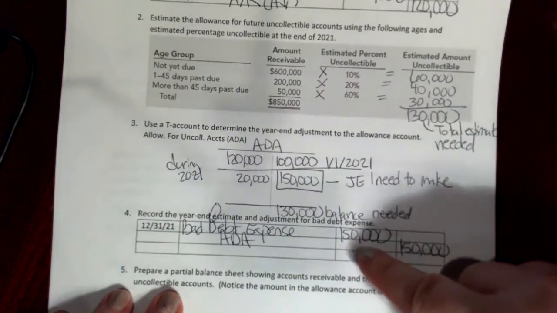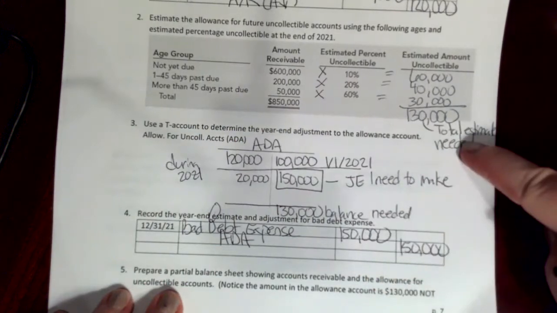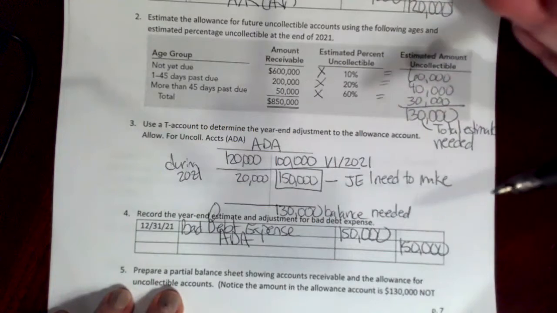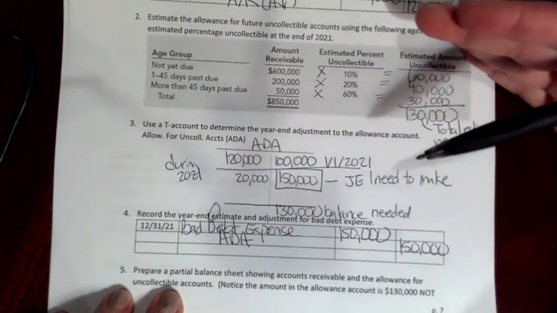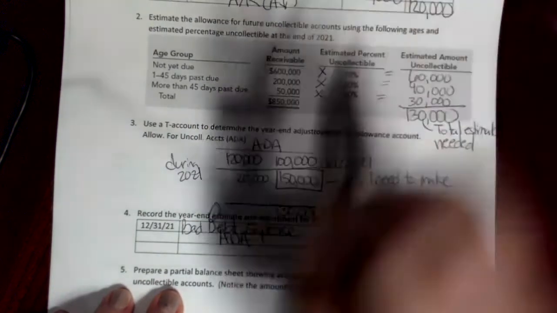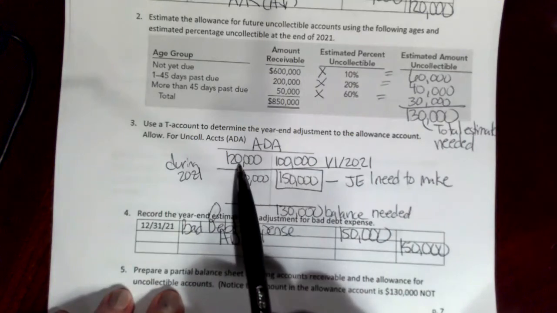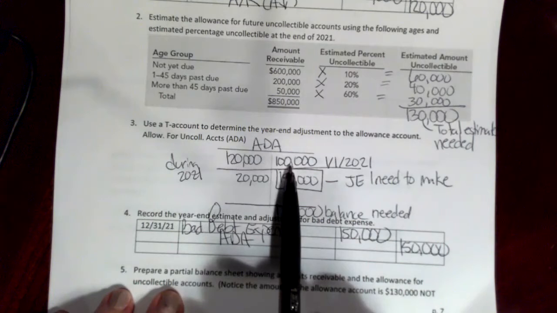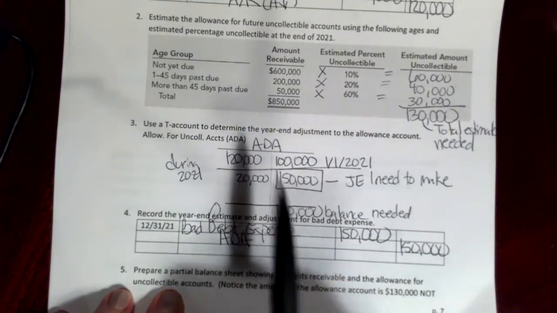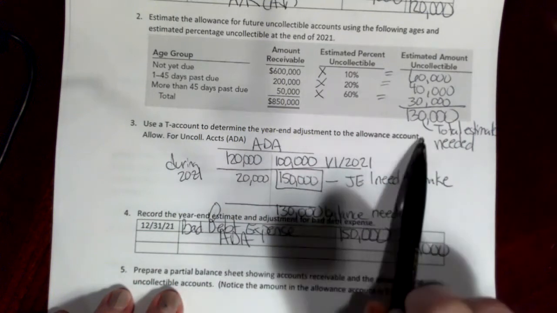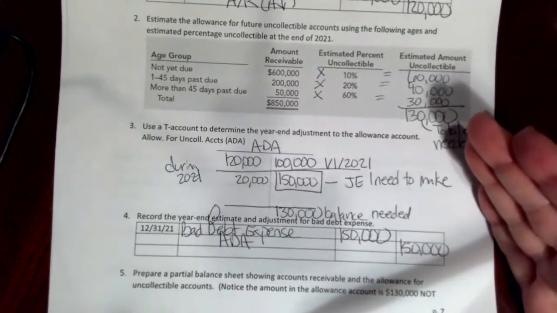Why is my bad debt expense higher than what I think I'm not going to collect? It's because the year before we guessed too low. The year before we only had $100,000 in that account, and we ended up writing off 120, 20 more than we guesstimated. So this year we have to record $20,000 more than we think to make up for last year.